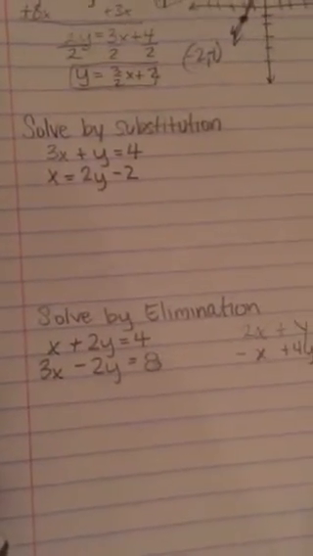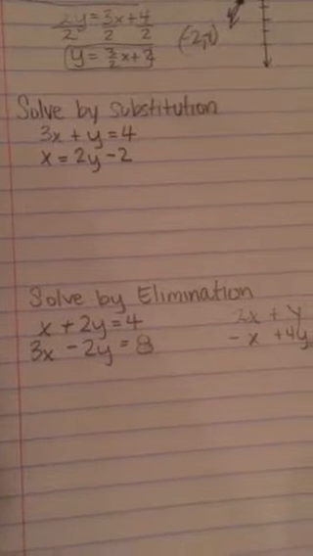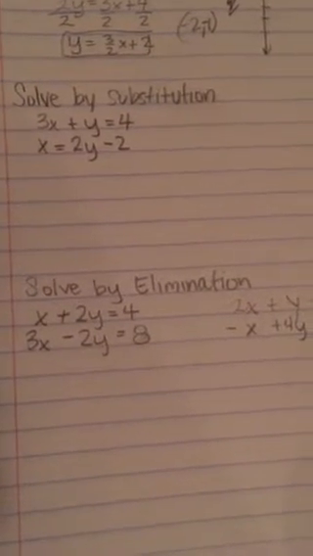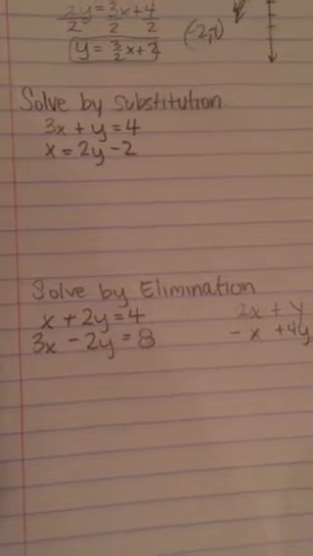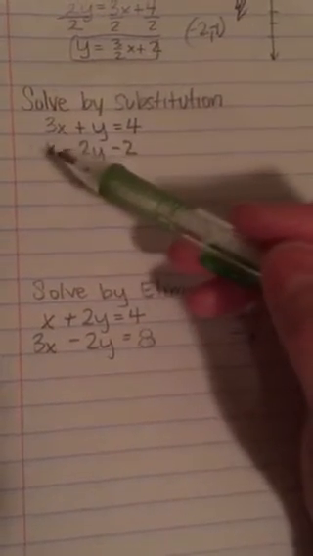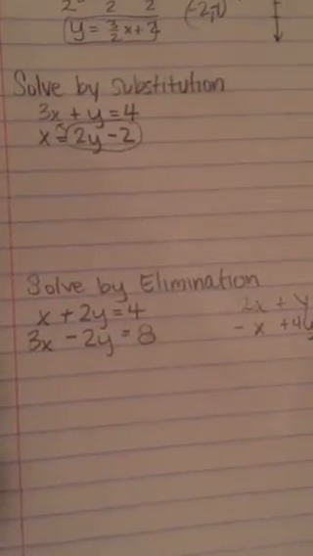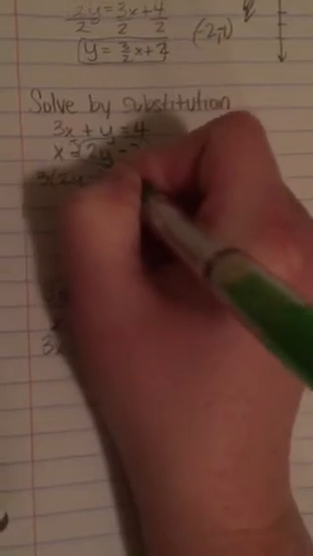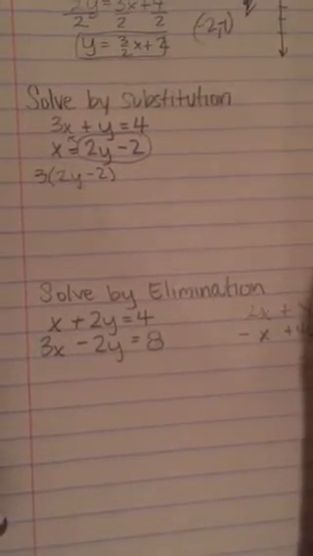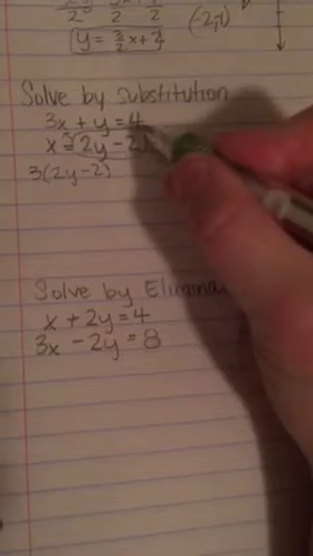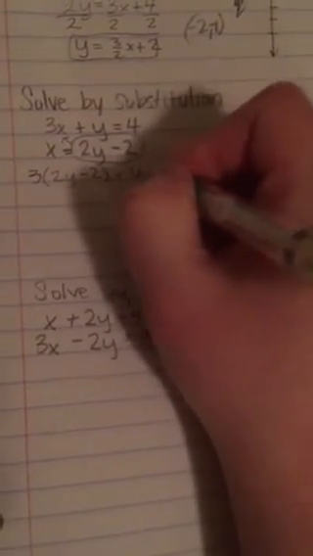Our second example is solved by substitution. When we went over substitution, chapter 6-2, we wanted to make sure that either x or y was solved by itself. Our second equation is already solved for x. Remember that we want to substitute this entire expression where the x is on that first equation. So I'm going to rewrite down here below. I'm going to say 3 parentheses, 2y minus 2, close my parentheses, and then I'm going to come back with this stuff that's in the first equation. So I'm going to have plus y equals 4.